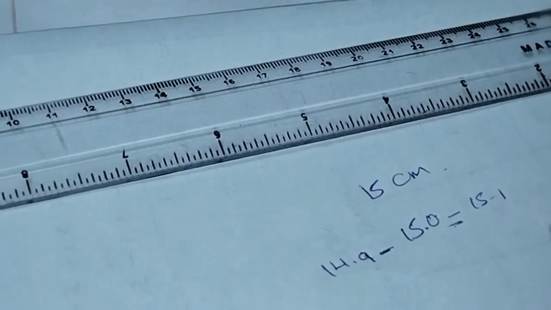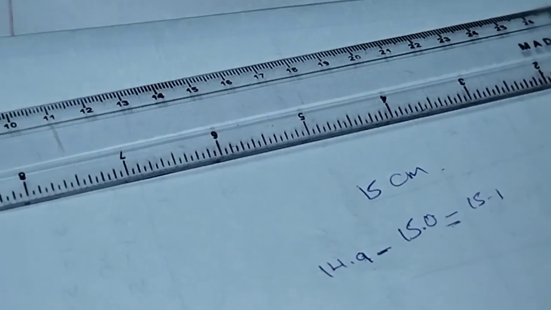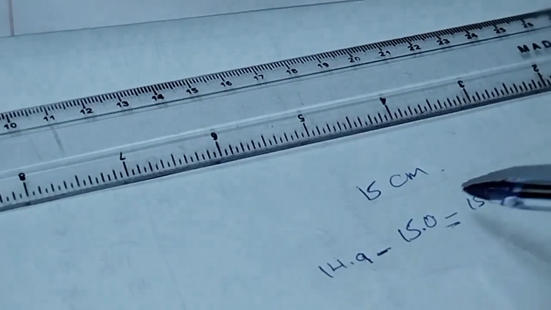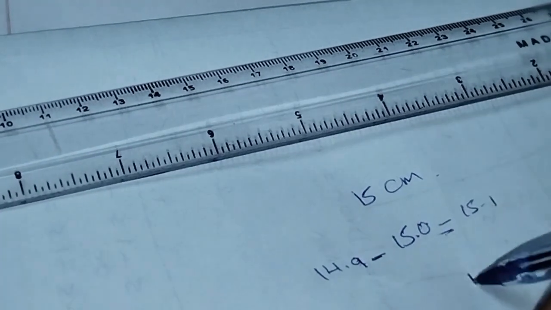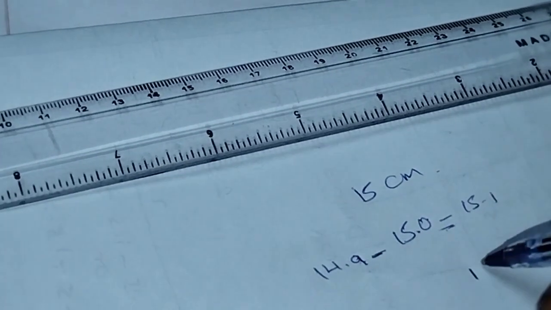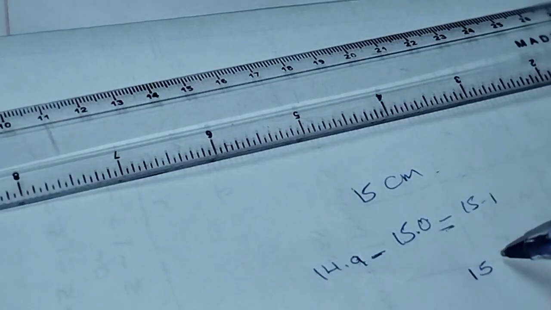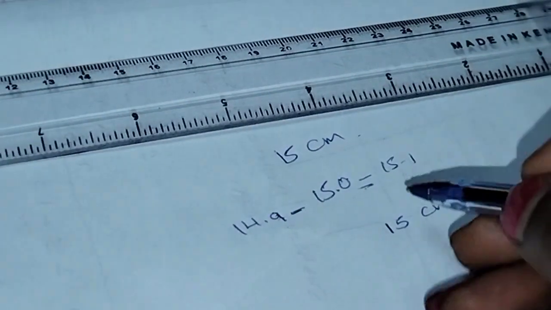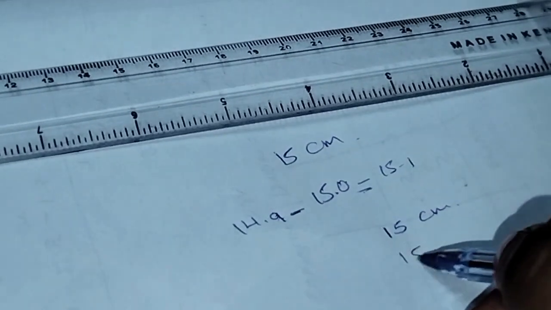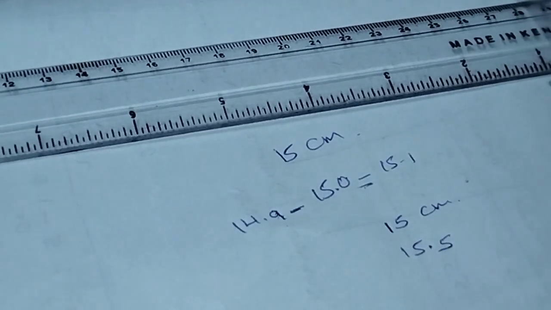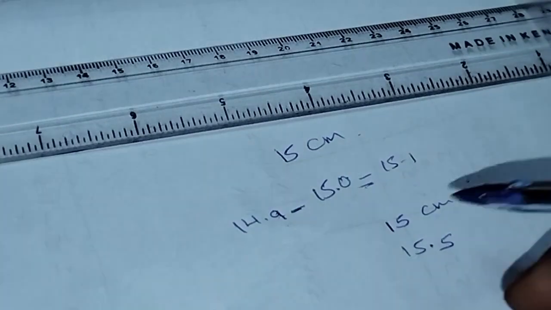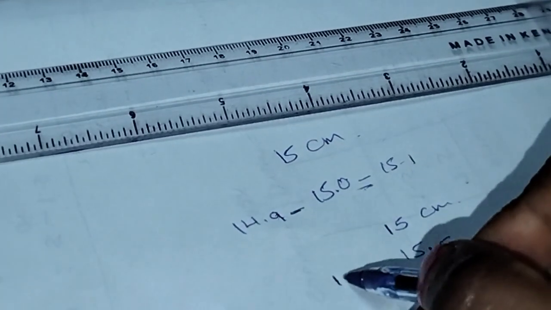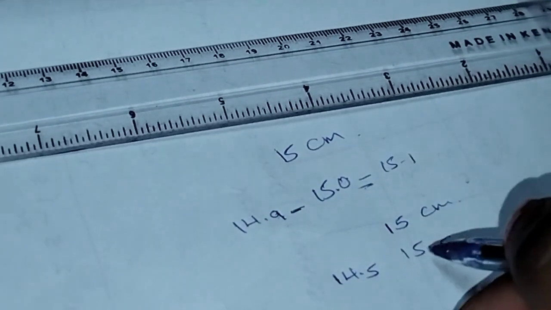And now, in such a scenario, this topic has given us some allowance for those who make a mistake of, instead of measuring 15 centimeters, they are given an allowance of the upper limit of 15.5 and the lower limit of 14.5.